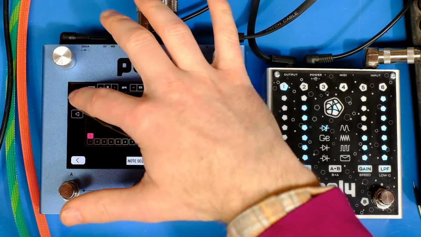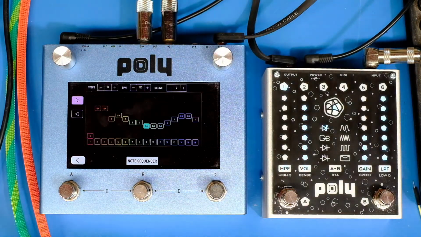And then if we start playing, you'll notice that the triggers are at similar tempos, but they don't happen at exactly the same time, because these are two unsynced things happening in time.